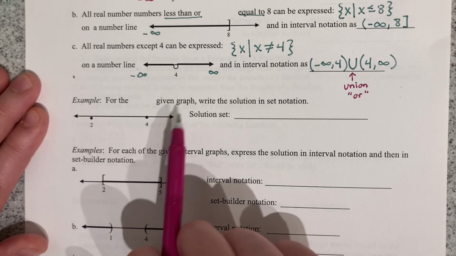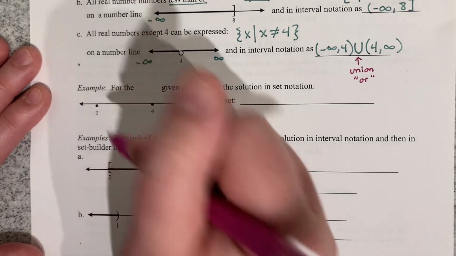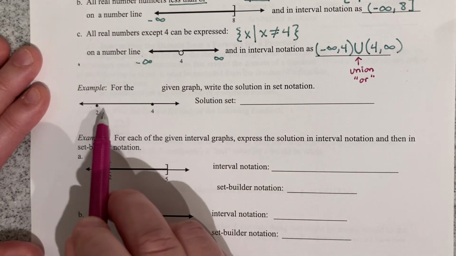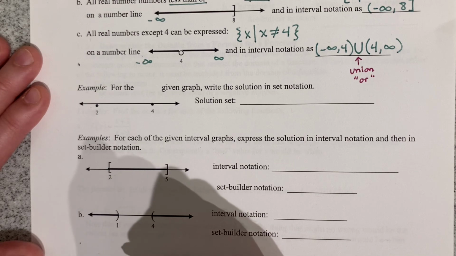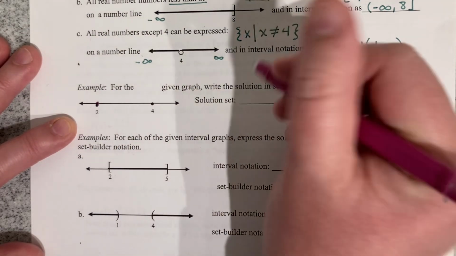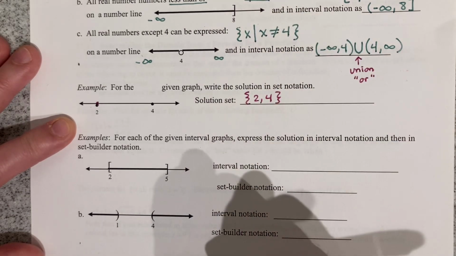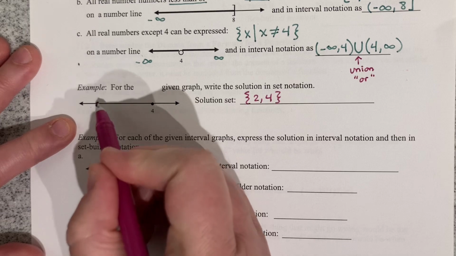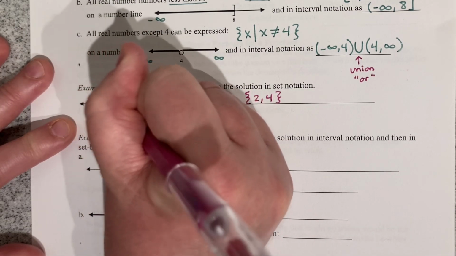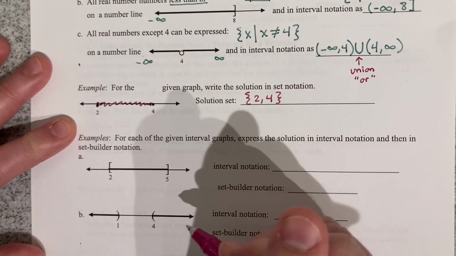All right, let's try this. For the given graph, write the solution in set notation. Now, if they really just want it to be 2 or 4, that would just be {2, 4}. If they were talking about being in between, well, then we would need an interval, right?